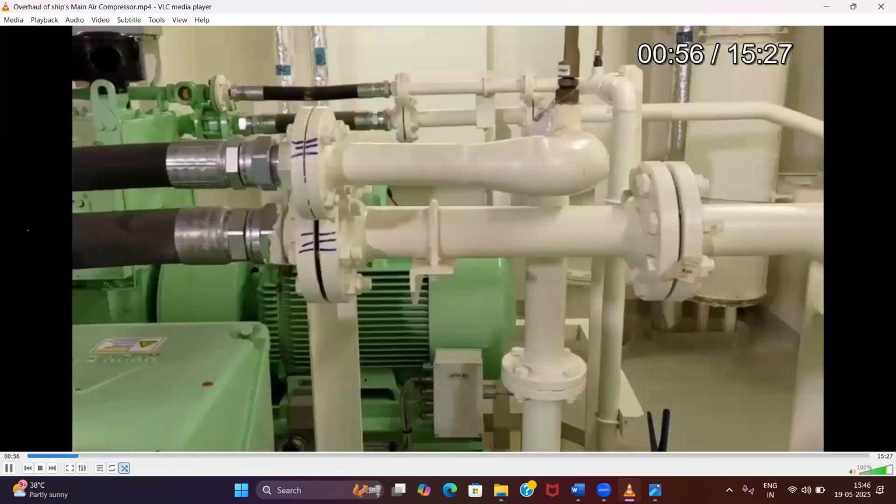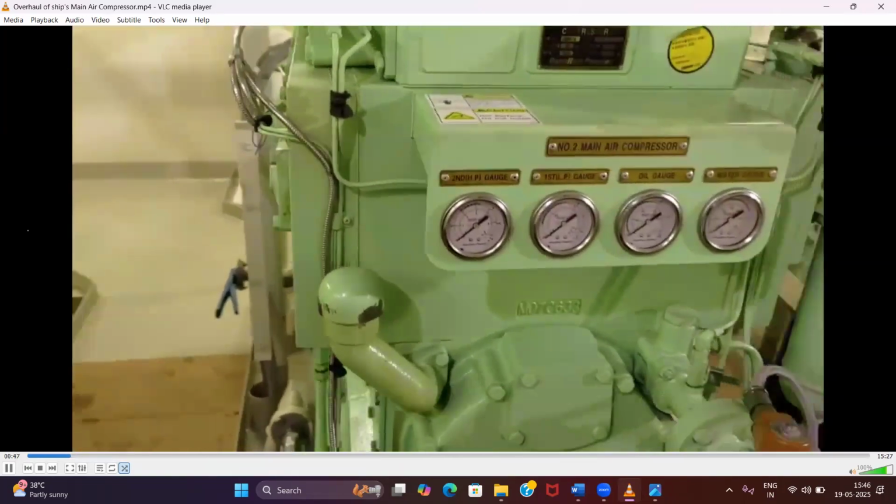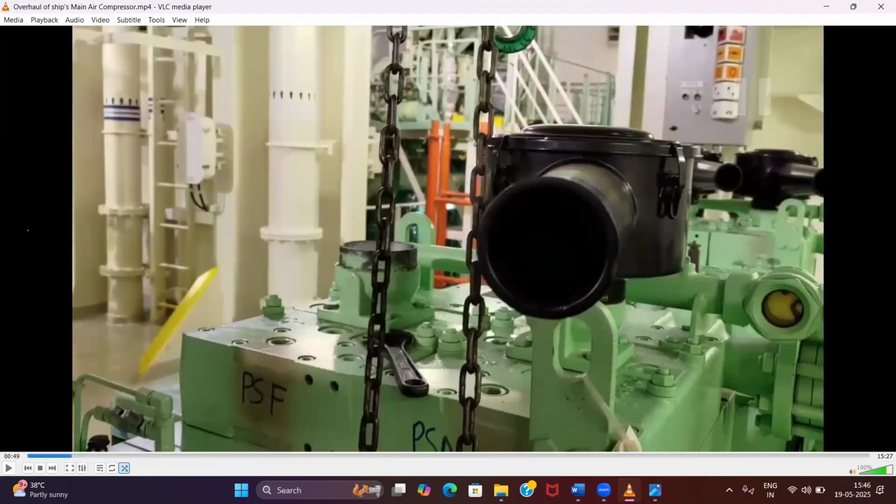That is actually to know whether your water flow is good or not. You can see over here, this is the outlet line. You can see a sight glass over here, and there is a ball also present over here.